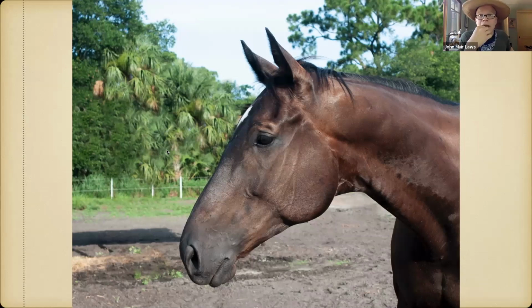So what we're going to do now is take a look at the skull of a horse, and we're going to add a few muscles onto it, and then this will start to make a lot more sense. We're going to start with the head, and then we are going to move into the body. And I'm going to jump over to the document camera.